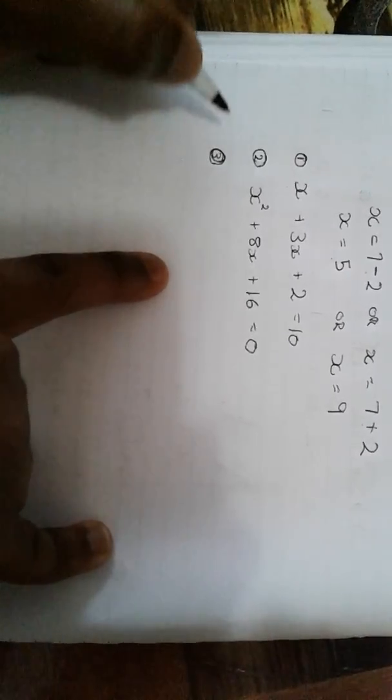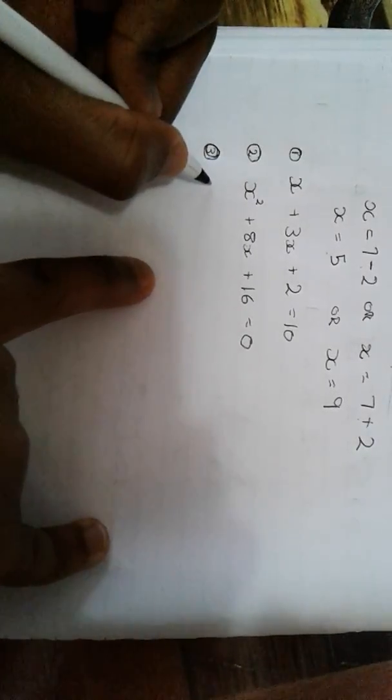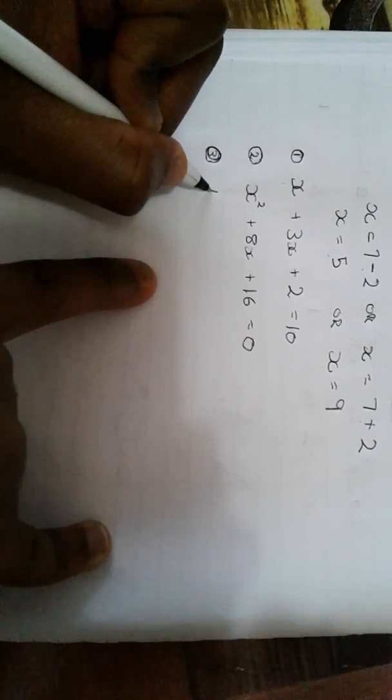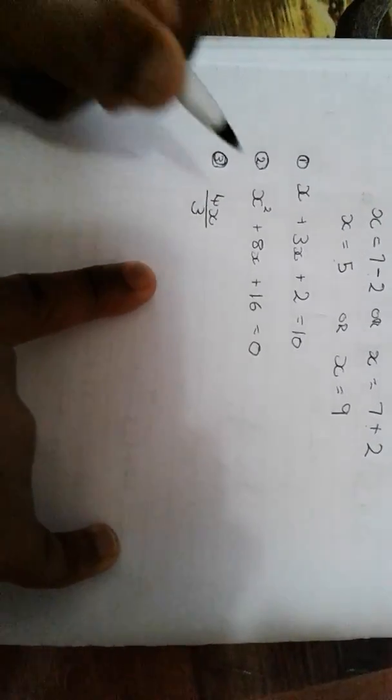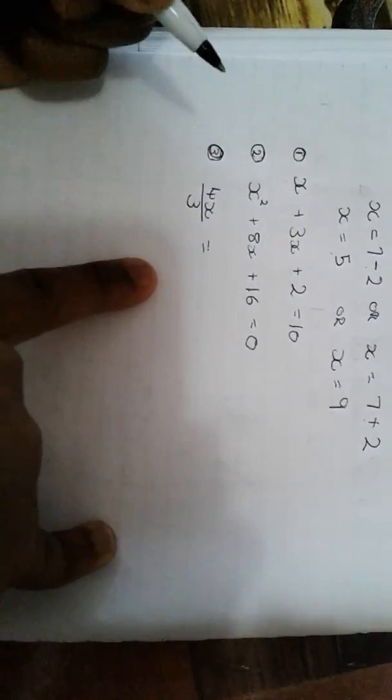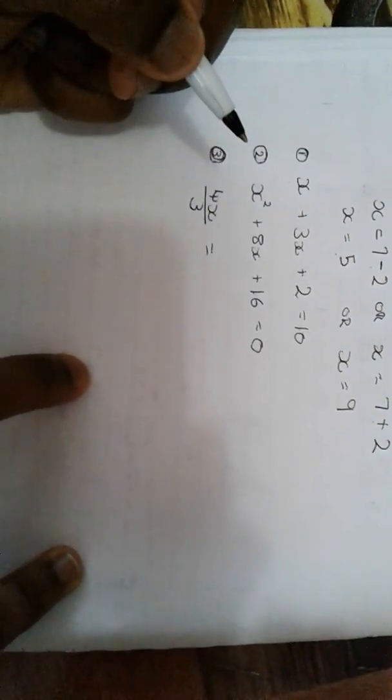And then the third and last one will have to be 4x over 3. This one will challenge you, but I would be glad if some of you got it right, not wrong, because I showed you everything. Let me just say 7 here.